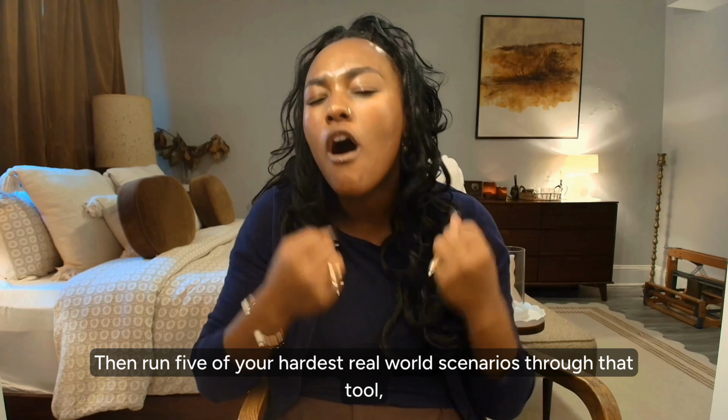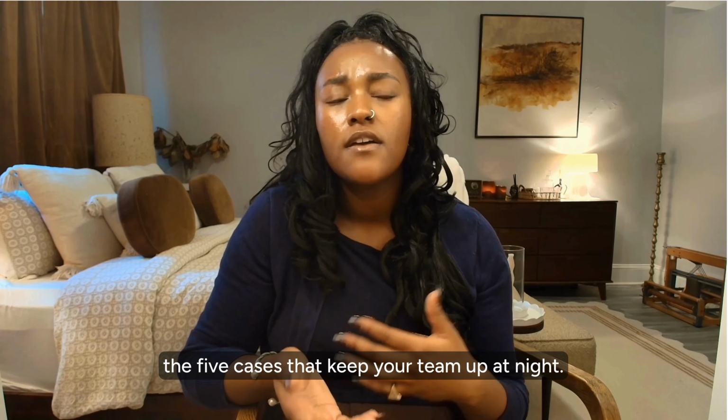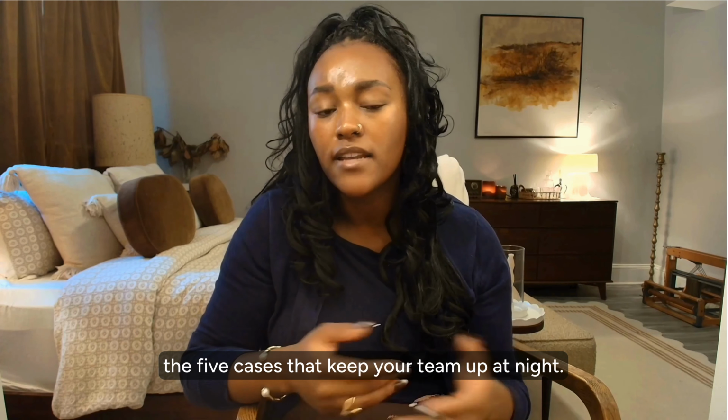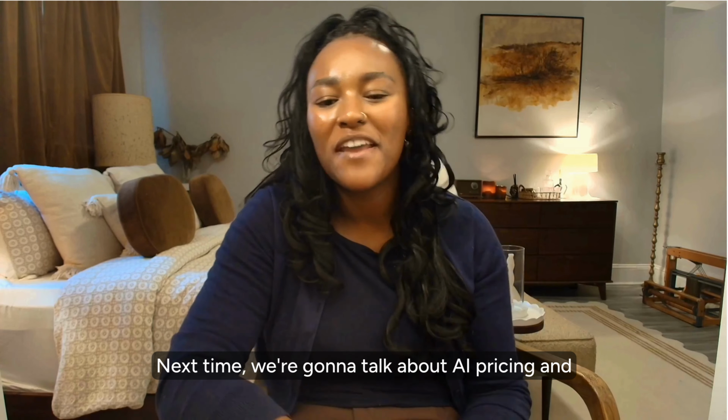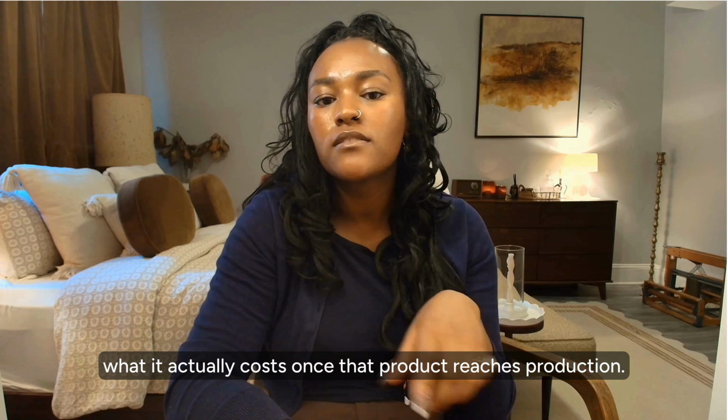Then run 5 of your hardest real-world scenarios through that tool, not just the easy ones, the 5 cases that keep your team up at night. Next time, we're going to talk about AI pricing and what it actually costs once that product reaches production.